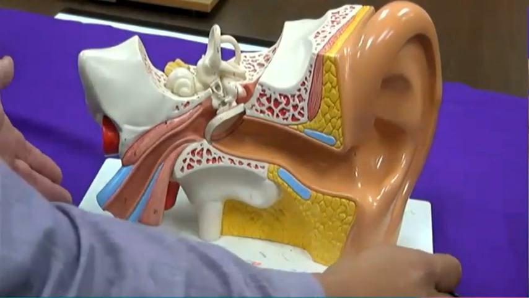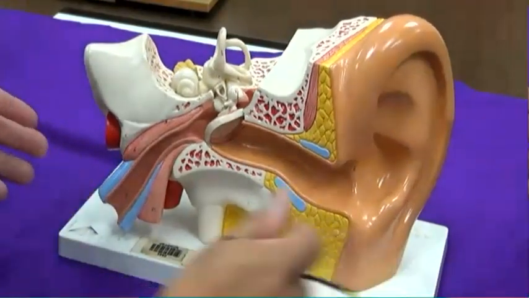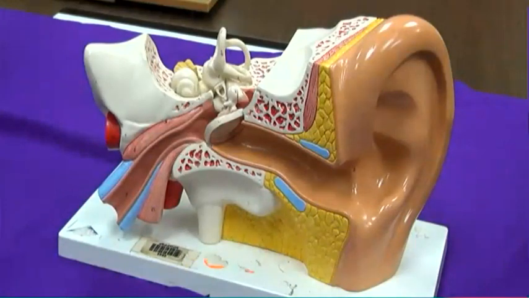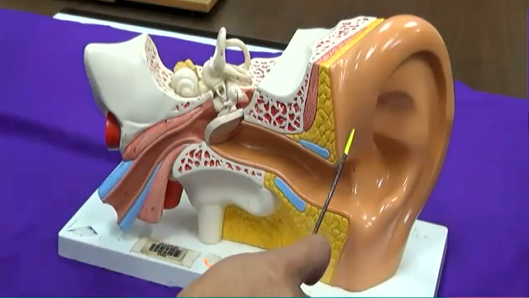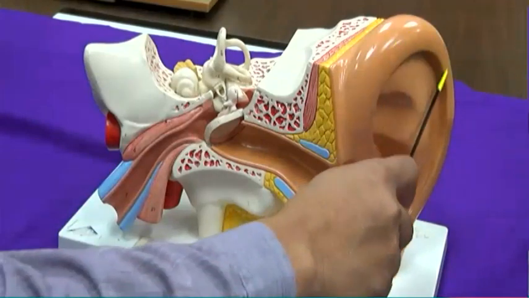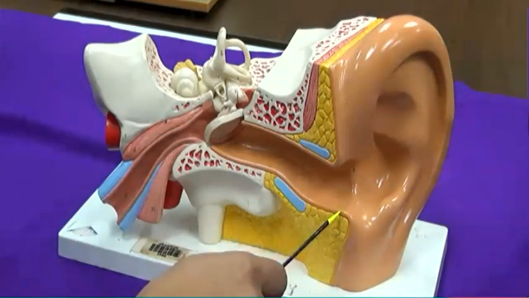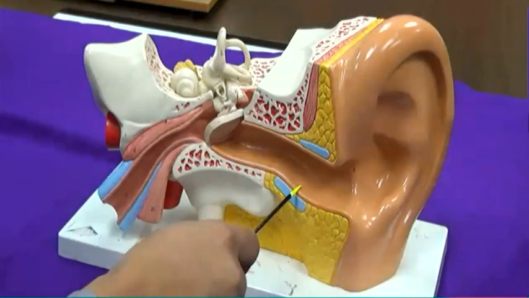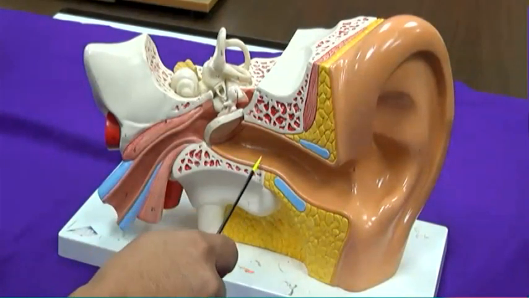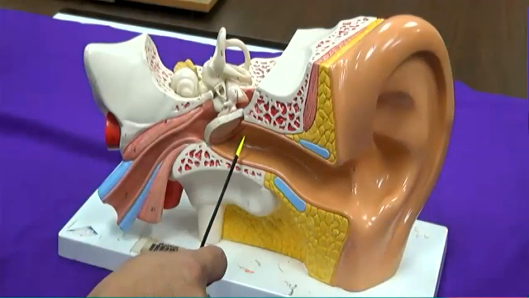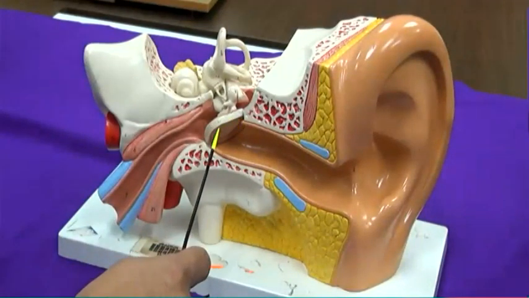So from the lecture, you know that the ear can be divided into three parts. You have the external ear, which includes the pinna, or the ear auricle, and then you have the external auditory meatus, or the external auditory canal, and you also have the tympanic membrane.